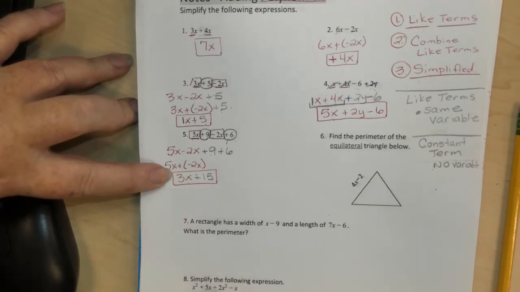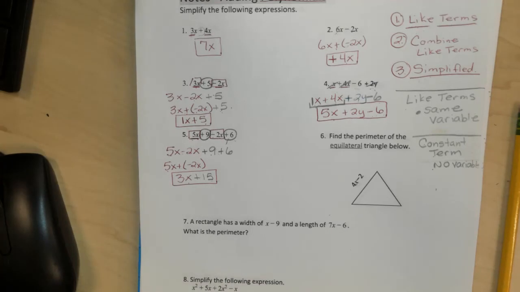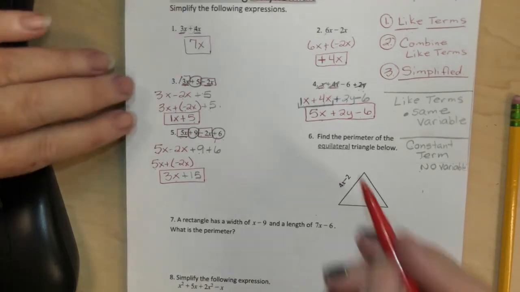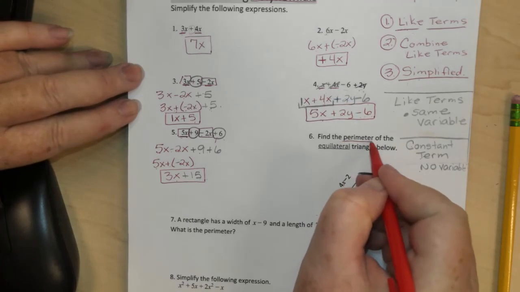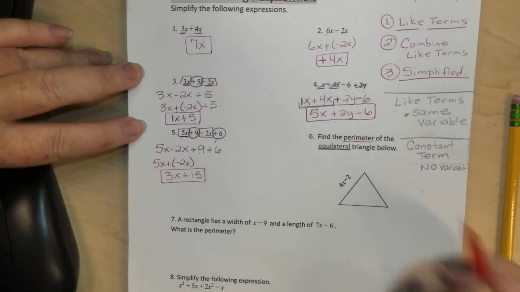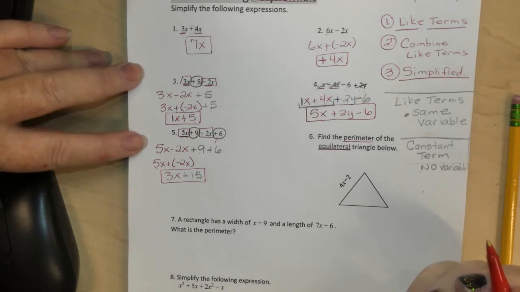Great job, guys. Now we have some word problems. So let's look at the vocabulary in our word problems. Find the perimeter of the equilateral triangle below. So we have two words. What is a perimeter?